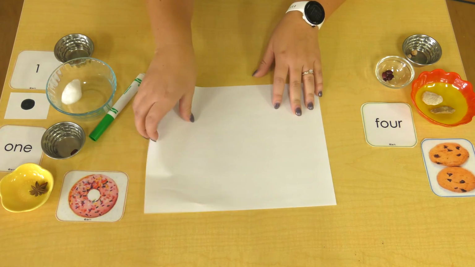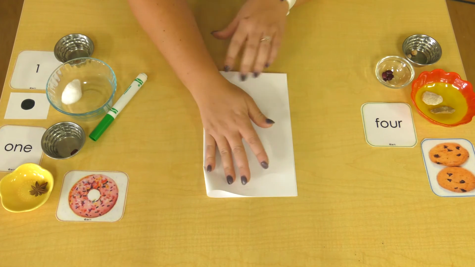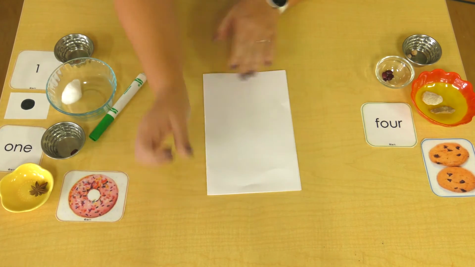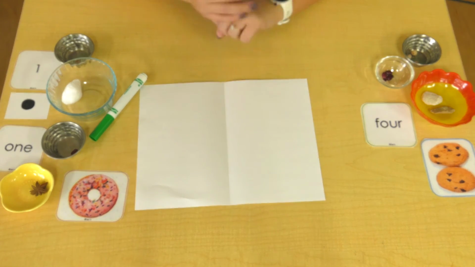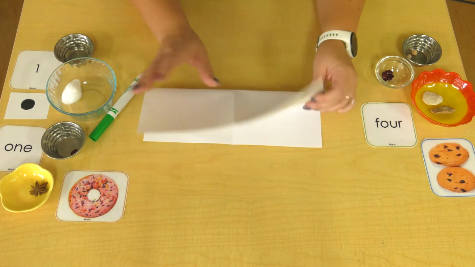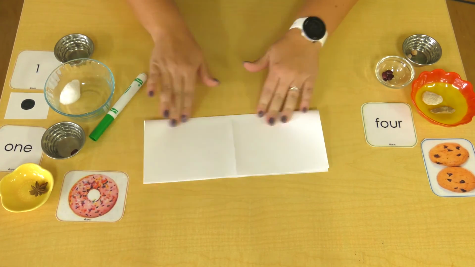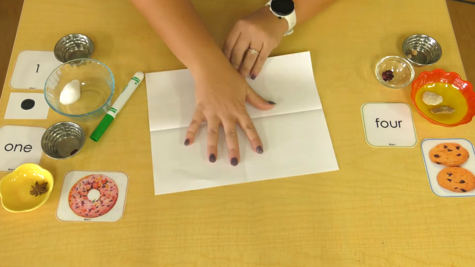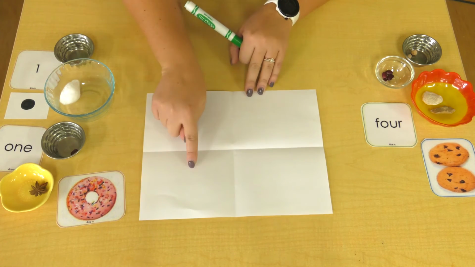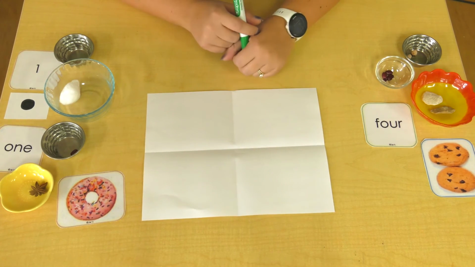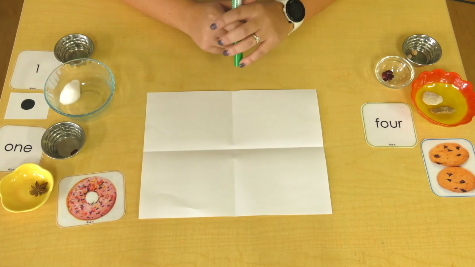So first, we will fold it in half. When you open it back up, you see a crease down the middle. And then we'll fold it in half going the other way. Now your paper has 1, 2, 3, 4 spots. We're going to write the number 1 in 4 different ways today.